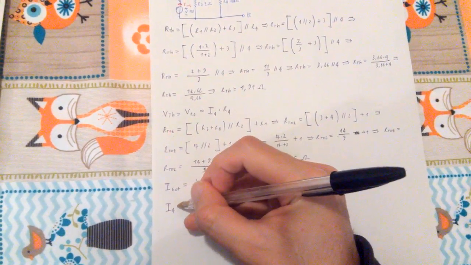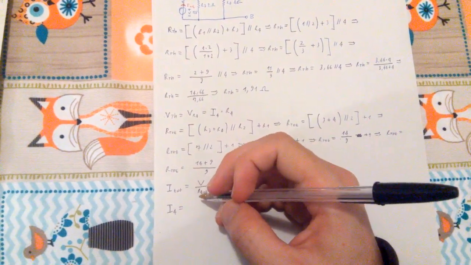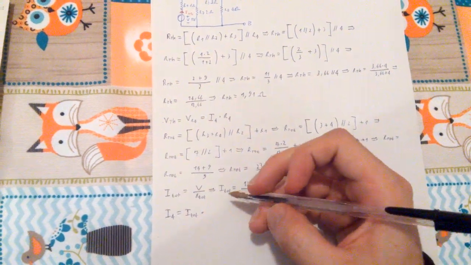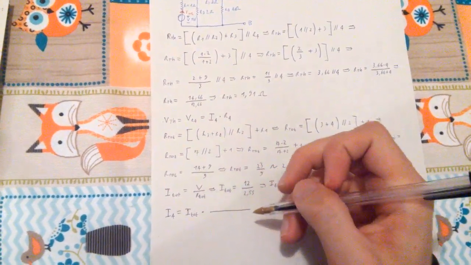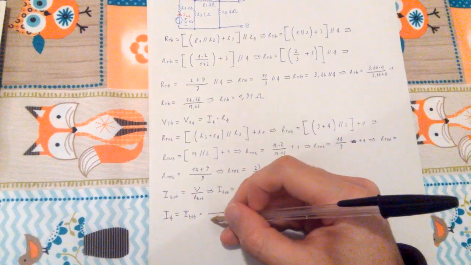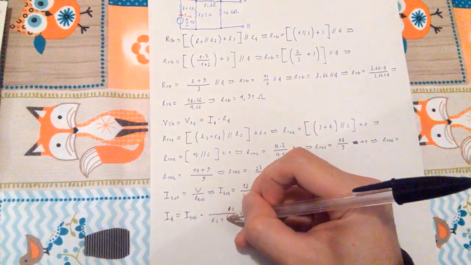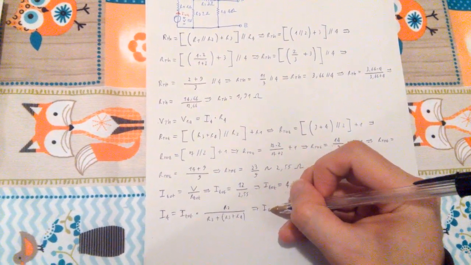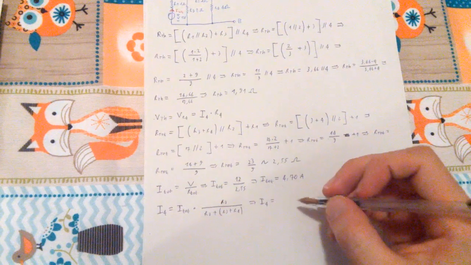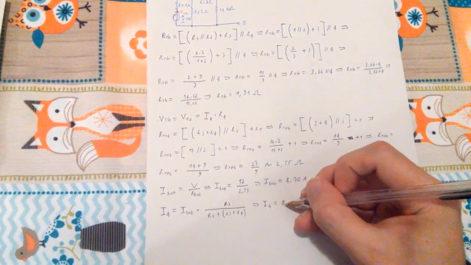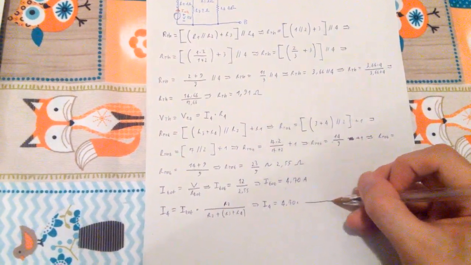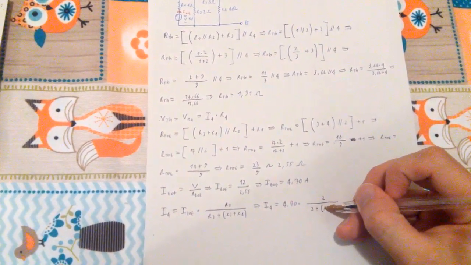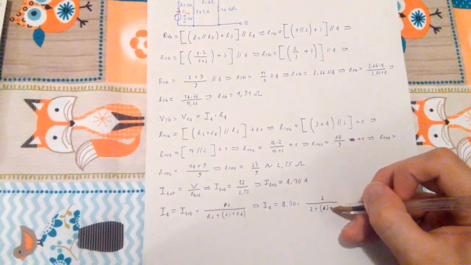So I4 is going to be a subset of I total. So it will be I total times R2 over R2 plus R3 plus R4. So I4 is I total, which is 4.70, times R2, which is 2, over R2, which is 2, plus R3, which is 3, plus R4, which is 4.